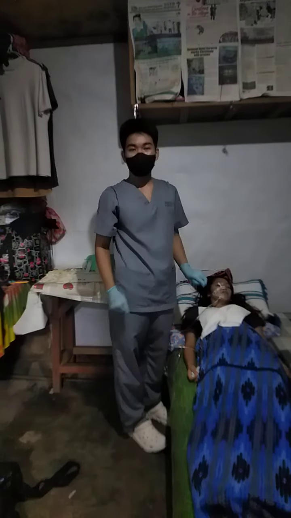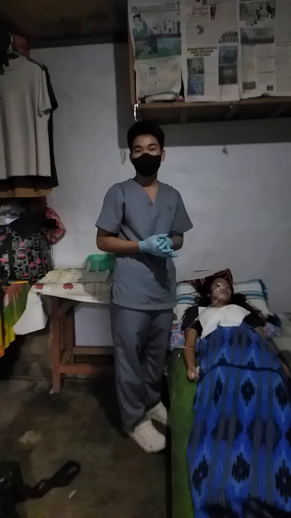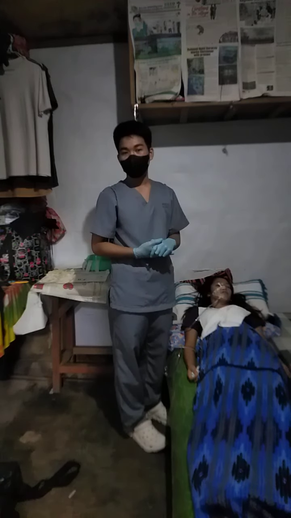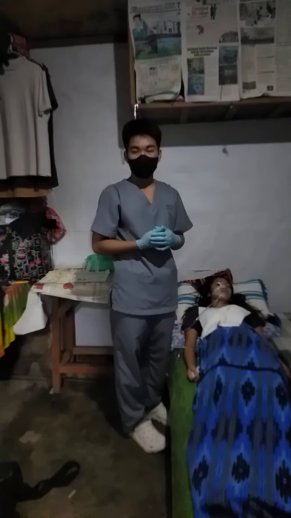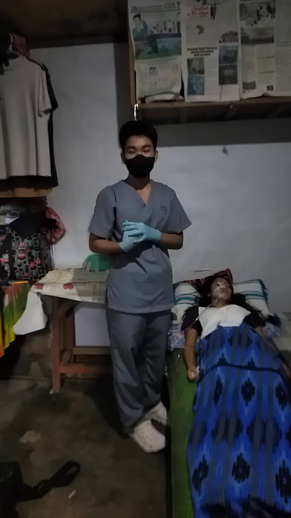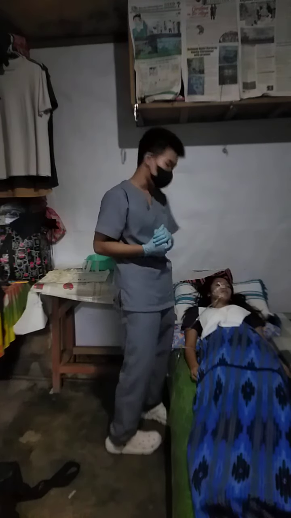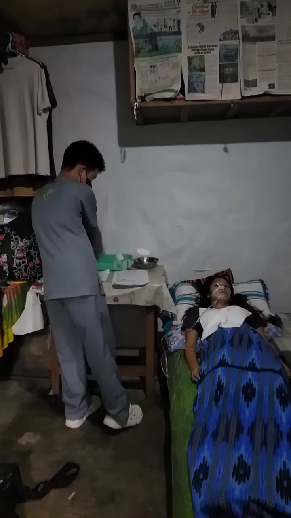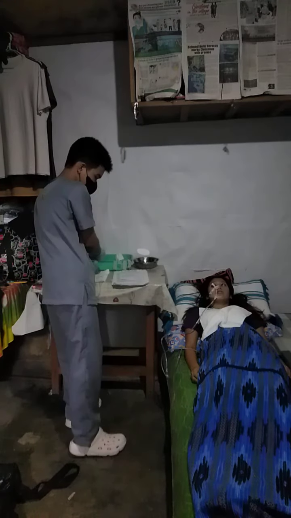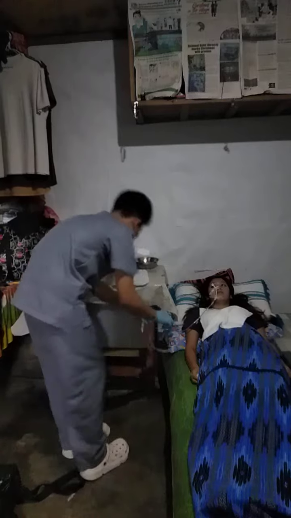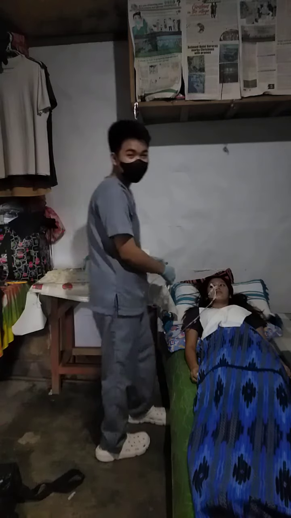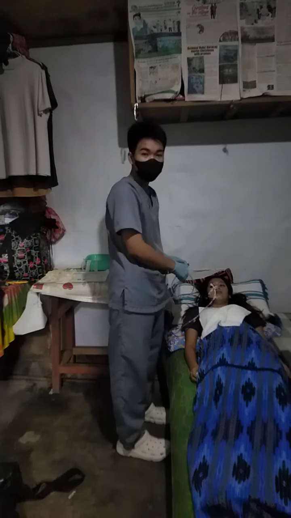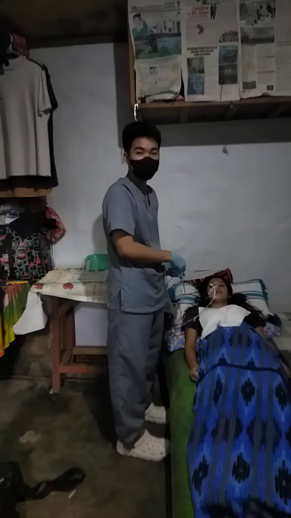Then attach the syringe to the end of the tube and aspirate a small amount of stomach contents. The tube is in the stomach if its contents can be aspirated. The pH of the aspirate can then be tested to determine the gastric placement. So this is the syringe. Measure the pH of the aspirated fluid using pH paper or a meter.